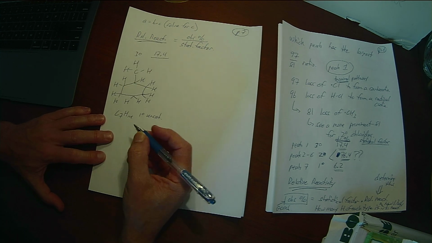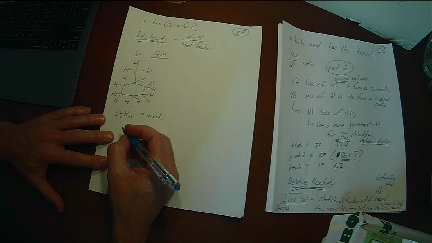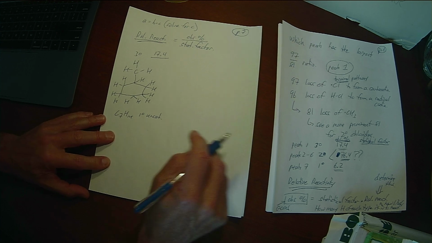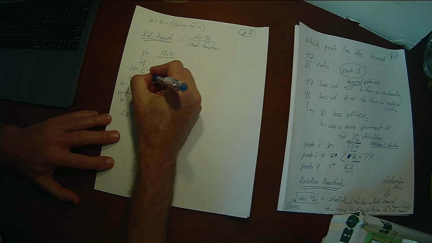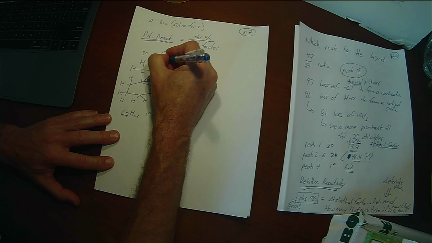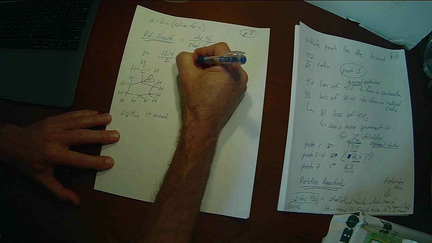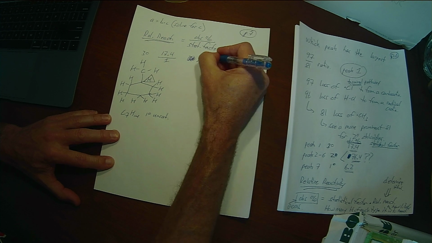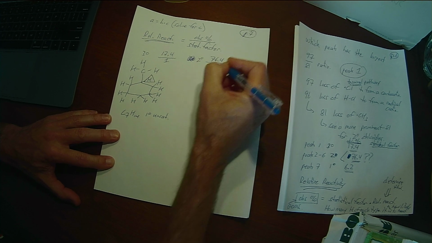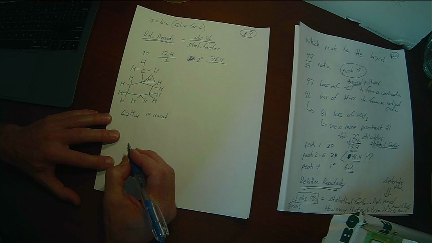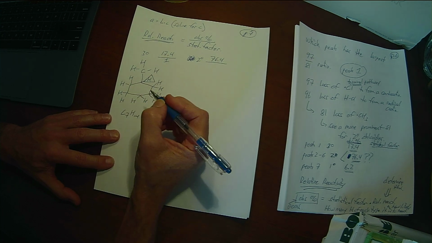So how many tertiary hydrogens are there? 1. You guys are sleepy today. So just 1. For the secondary, how many secondary hydrogens are there? We're going to take that 76.4. 10.